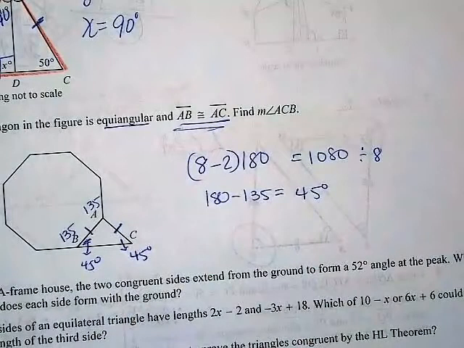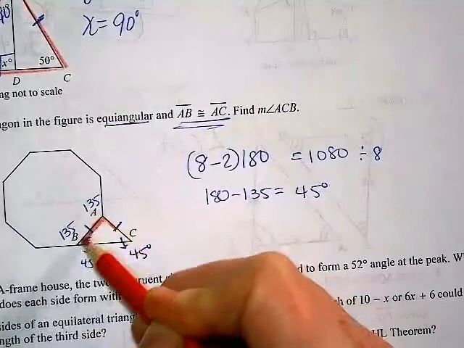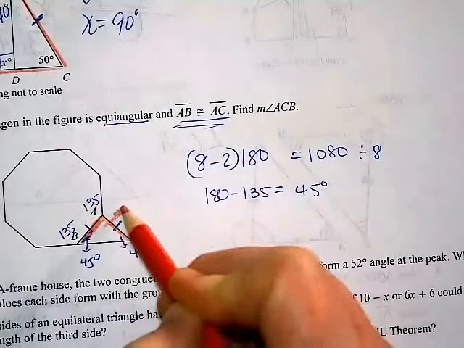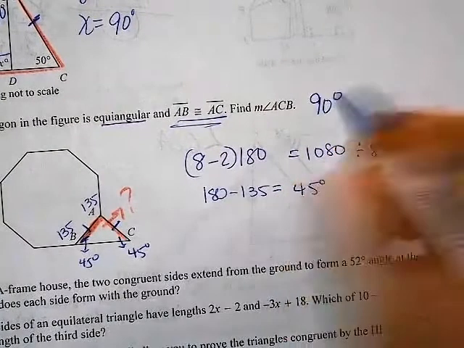So now can I find the measure of this angle at the top? That's what I'm looking for. Well, if the bottom two are 45, together they make what? 90. And so that leaves how many left over out of 180? 90. So that is 90 degrees.